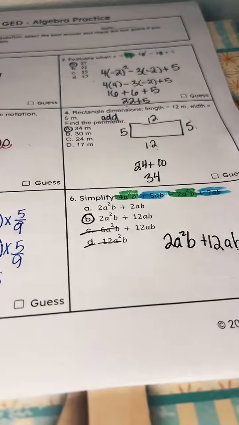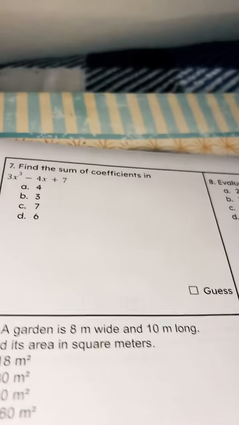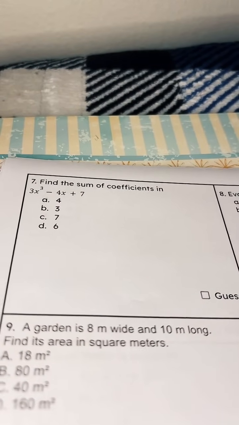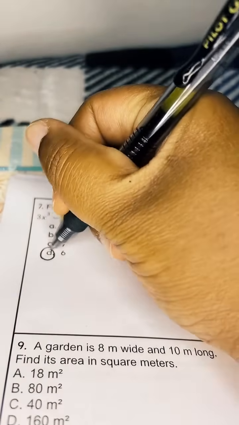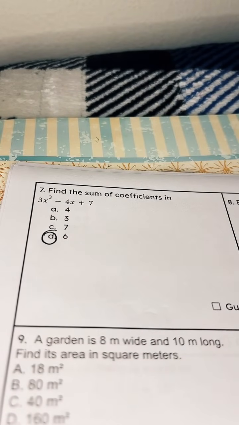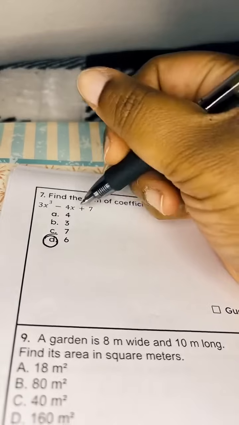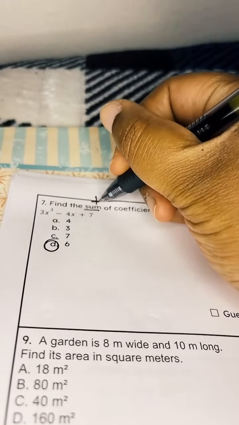All right, perfect. Let's keep it going, you guys. Good. All right. Find the sum of coefficients in this trinomial. Jumpy Jan said D for this one. D, okay. I'm gonna circle it. Okay, now let's talk about some of this vocab, right? Okay, sum. Sum means we're gonna add.